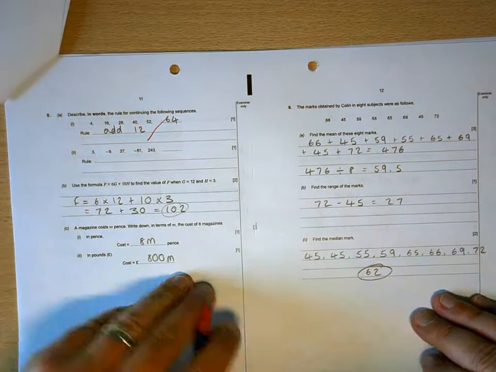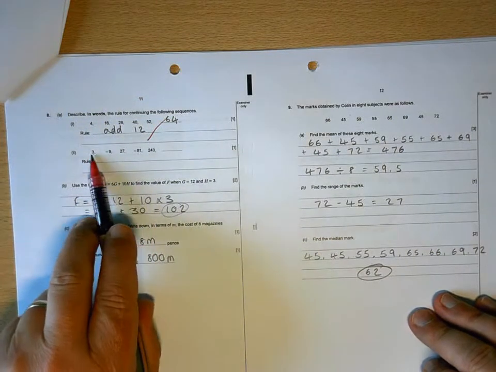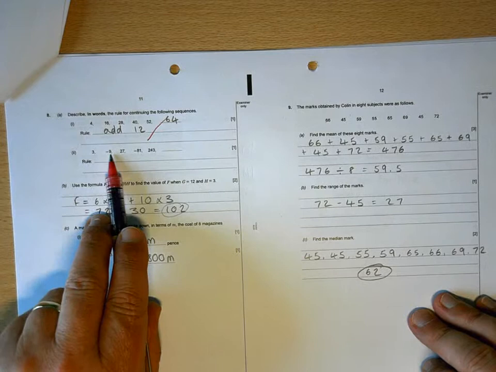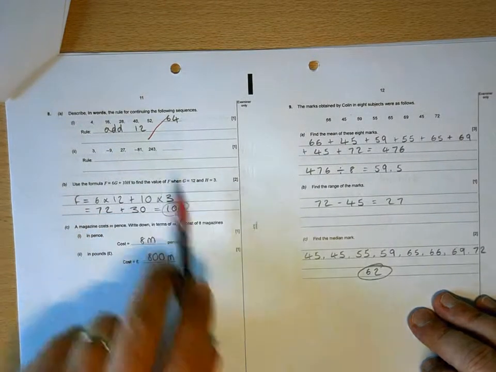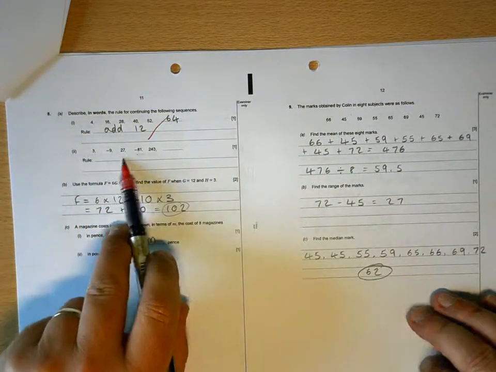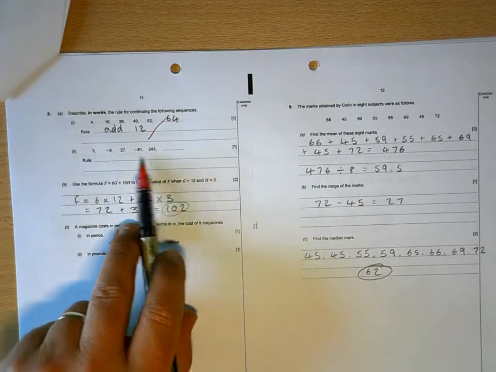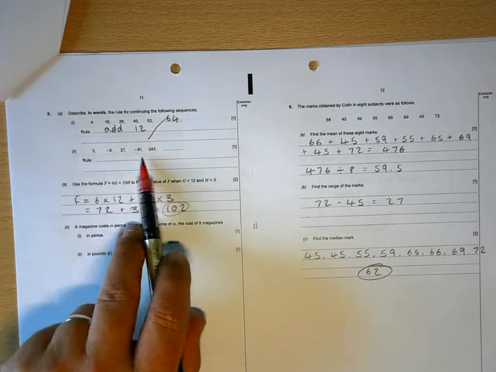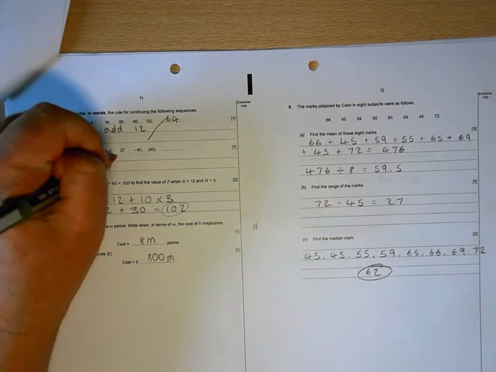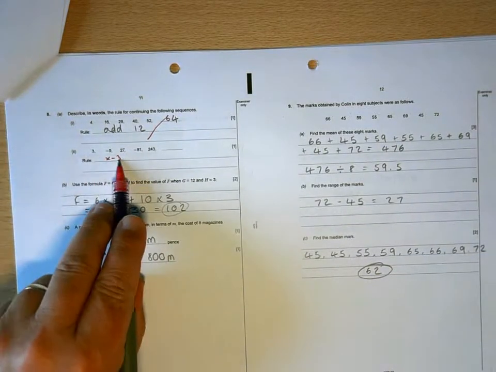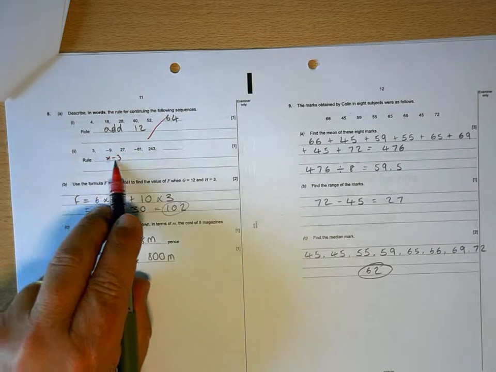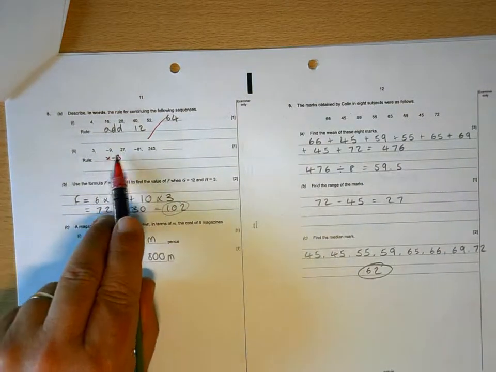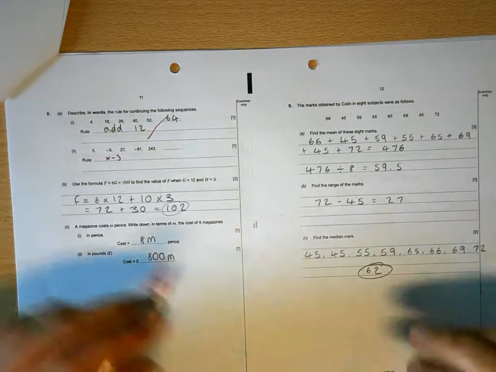Add 12. Now with this one, hopefully you can see that you're multiplying by 3. So 3 times 3 is 9, 9 times 3 is 27, 27 times 3 is 81, and so on. But because each other sign is the opposite, what you're actually multiplying by is minus 3. 3 times 3 is 9, plus times a minus is a minus. 9 times 3 is 27, minus times a minus is a plus, and so on.